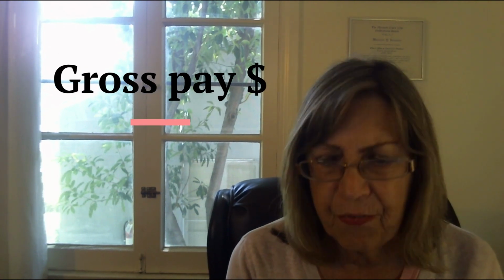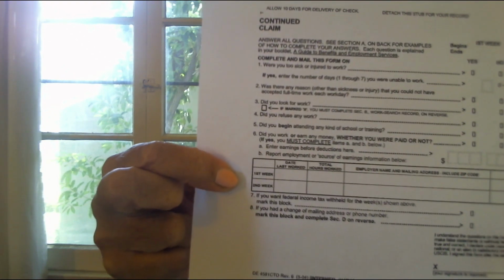I figure out my hours by dividing my gross pay by 4. And then, of course, I get an office half hour, and I put those hours in there. It says date last worked here. I'll show you where my finger is. Date last worked. So I just put 9.3.23, and then the number of hours that you worked.